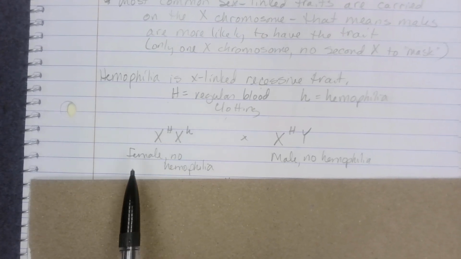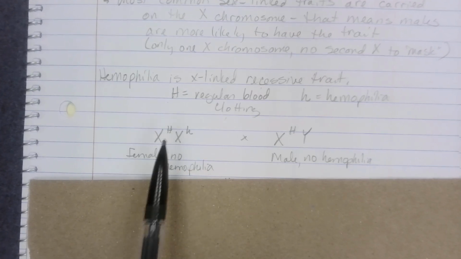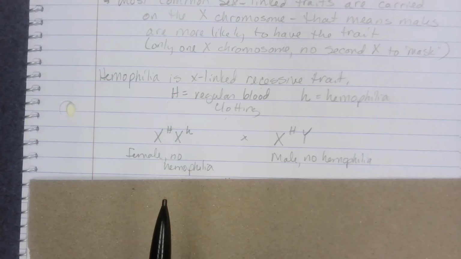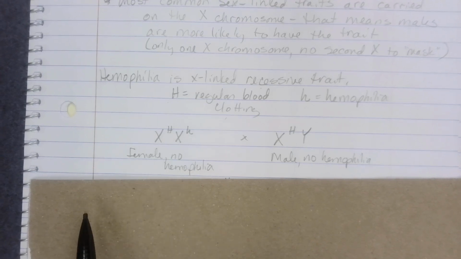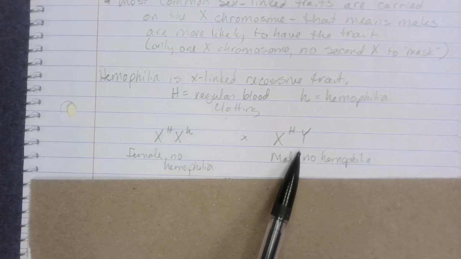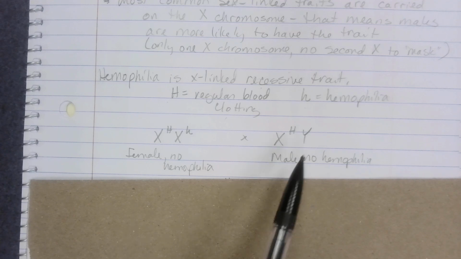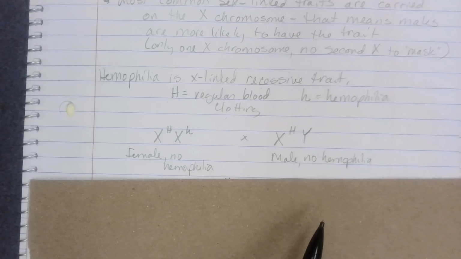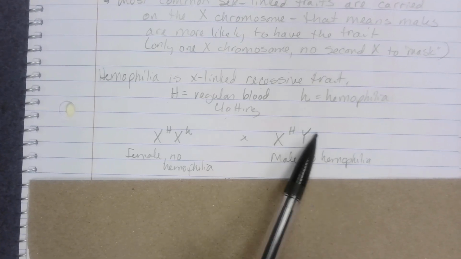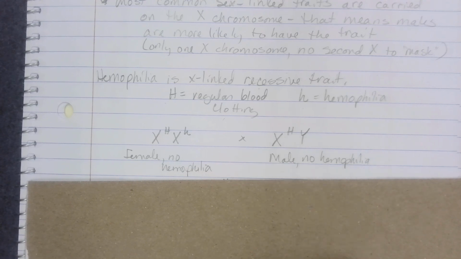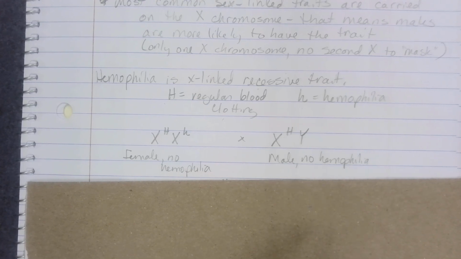XX is female. This female is heterozygous for the trait of hemophilia: capital H, lowercase h. XY is male. This male has one capital H because it's carried on the X chromosome, so he only has one allele for hemophilia, and he has the dominant allele, so he's a male with no hemophilia.